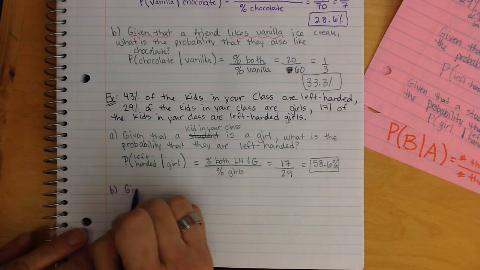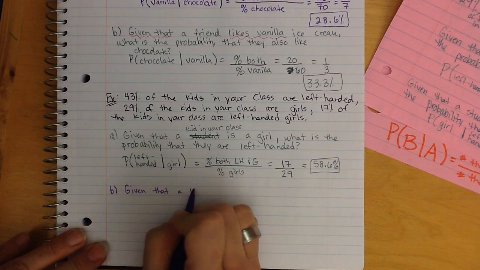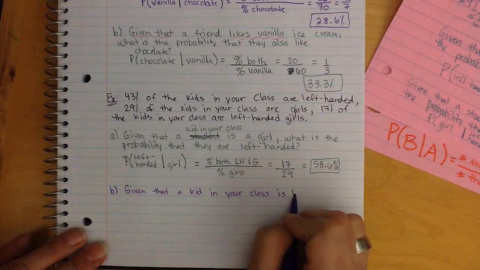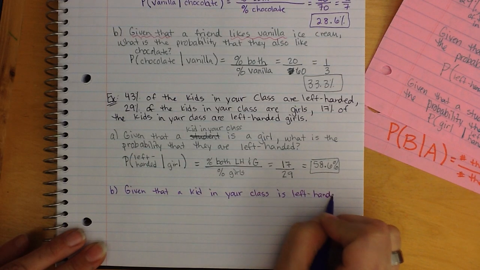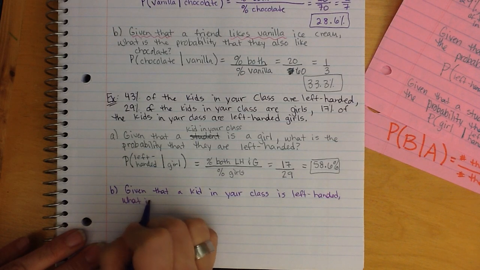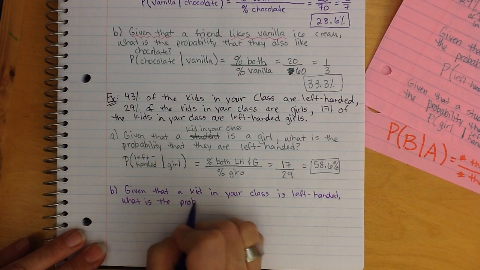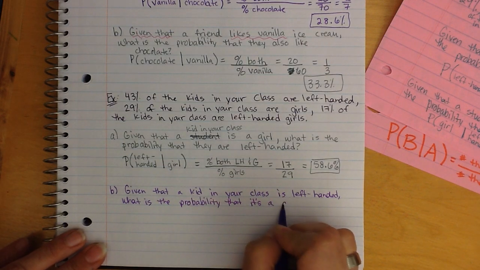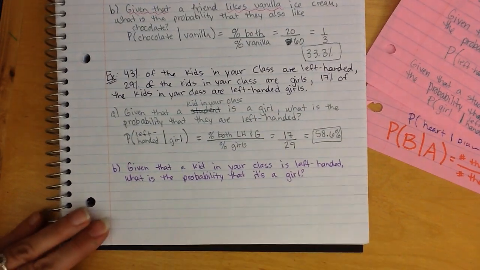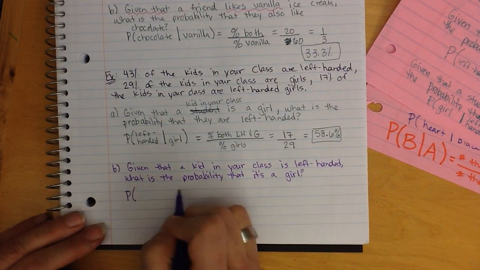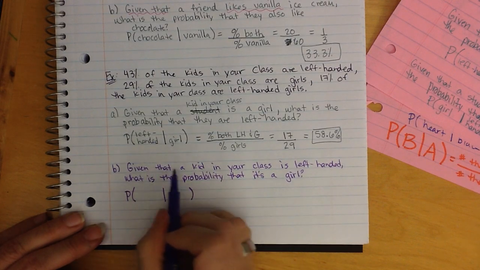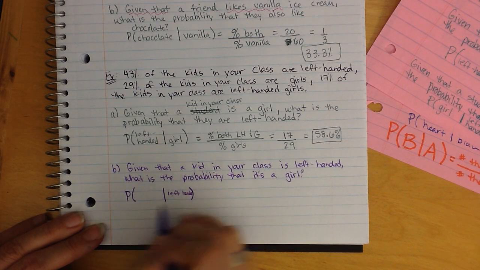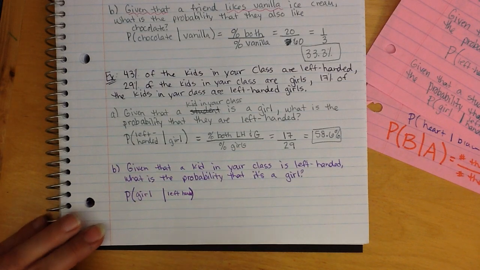Part B, given that a kid in your class is left-handed, what is the probability that it's a girl? So now we want the probability, the given part, given that a kid is left-handed, so given that they are left-handed, what is the probability that they are a girl?